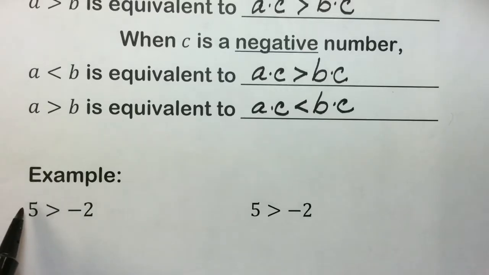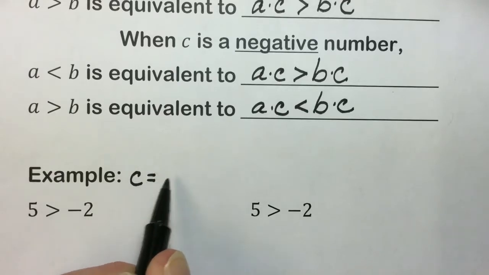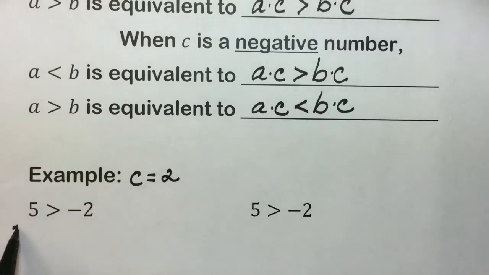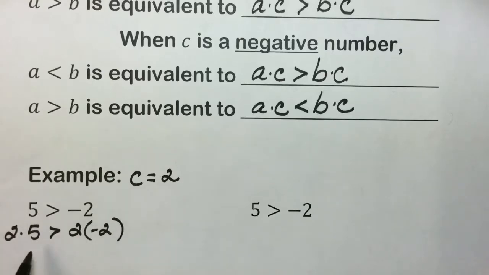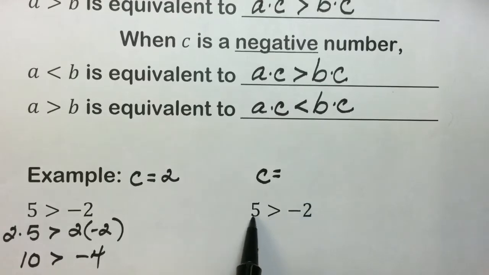If we multiply by a positive number, for example, if we let c equal 2, and I multiply both sides by 2 on this inequality, the equivalent inequality, which results in 10 greater than negative 4, is still true. However, if we multiplied that same true inequality by, say, negative 1, and we don't follow the rule, you can see where we run into a problem.